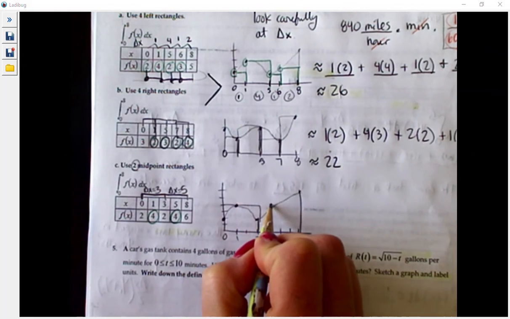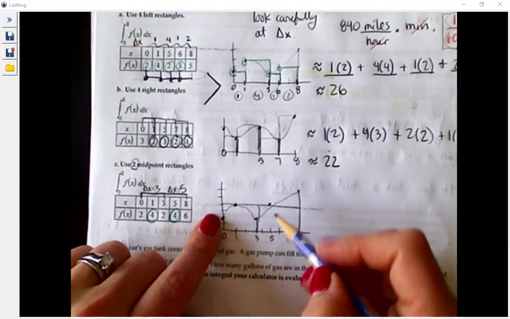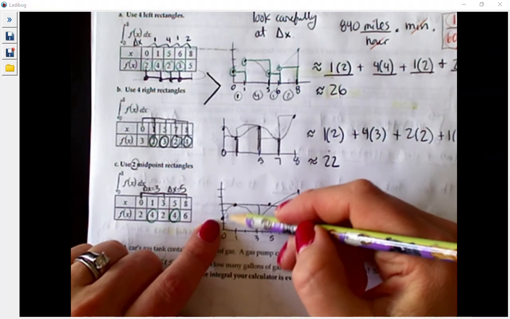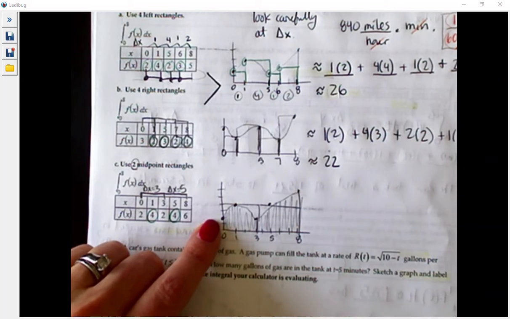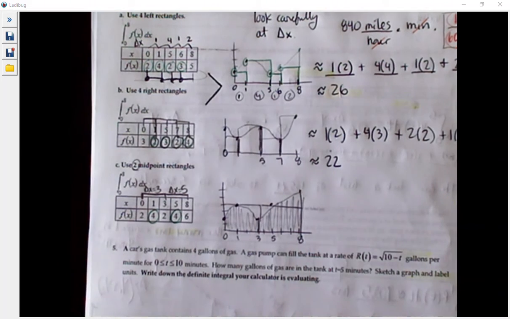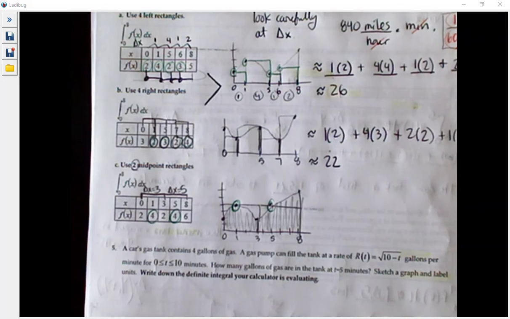There's my midpoint. And what happens is, notice that here was a little bit, I'll shade the actual area. It works out. Some of it's under, but some of it's over. Right? You still get a reasonable estimate anyways. But you have to take the middle of what's available to you, which means the middle data point.